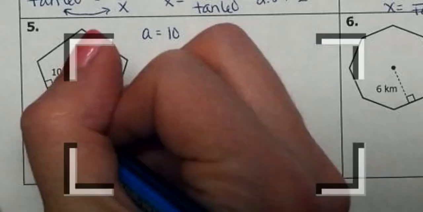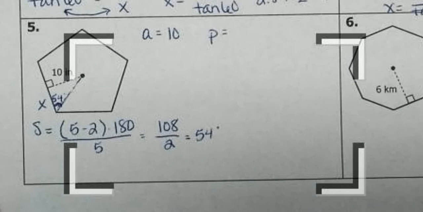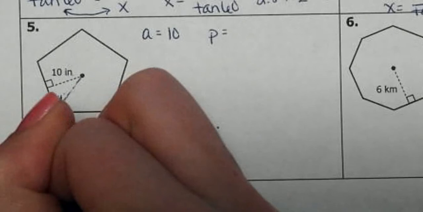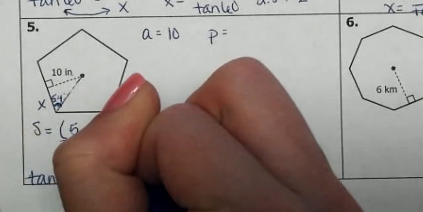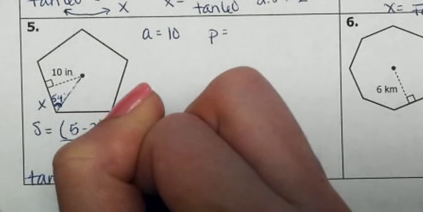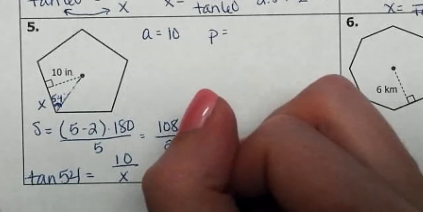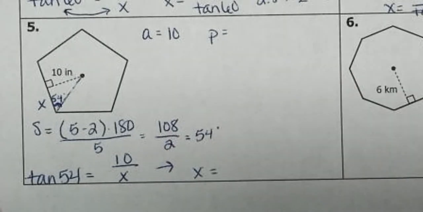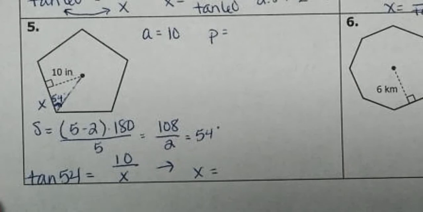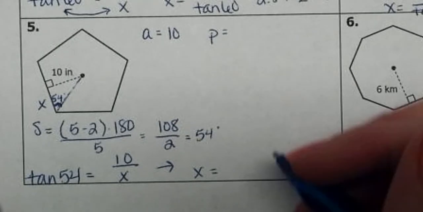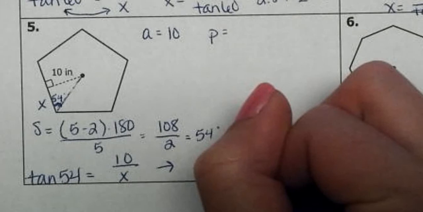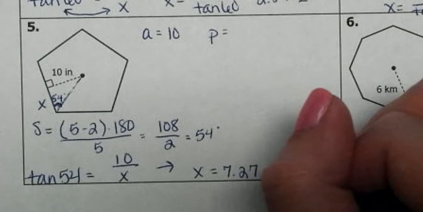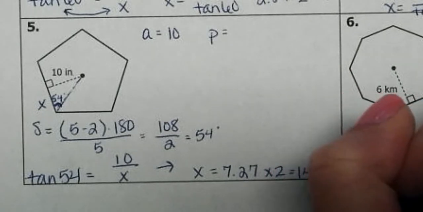I need this side to find the perimeter. So I can use tangent again. Tangent of 54 is going to be opposite over adjacent. You can use your trick. In your calculator, you're going to type it in as 10 divided by tangent of 54 in degree mode. You would end up with 7.27 as half of that side. So I've got to multiply it by 2 to get the whole side. You get 14.54.